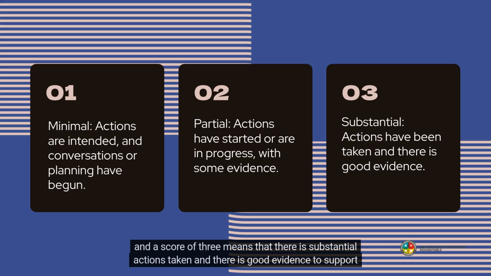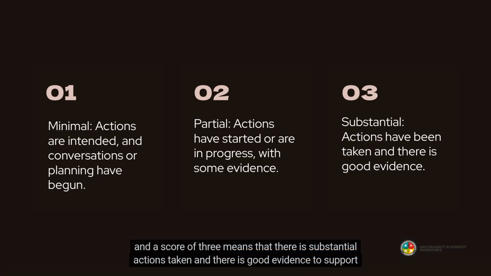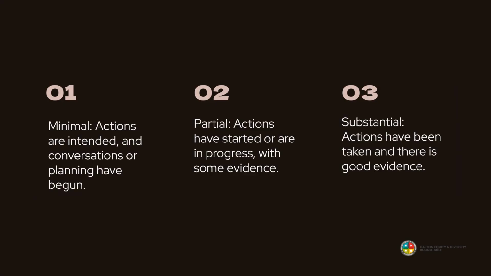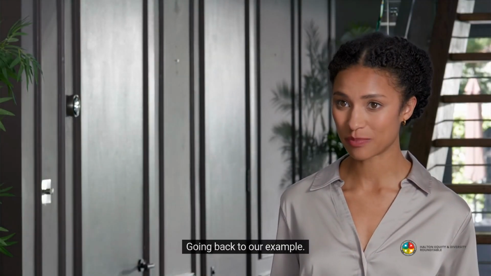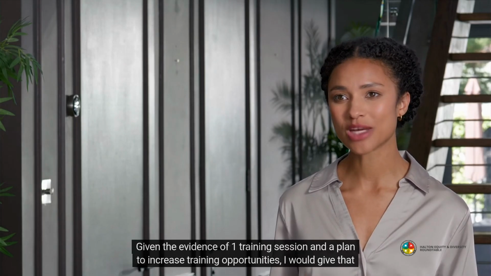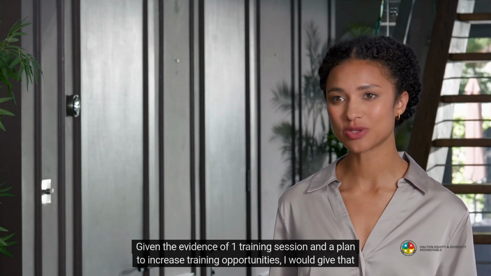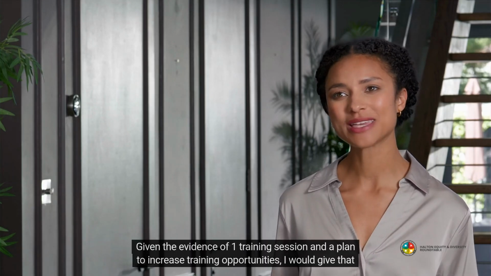And a score of 3 means that there are substantial actions taken and there is good evidence to support those actions. Going back to our example, given the evidence of 1 training session and a plan to increase training opportunities, I would give that indicator a score of 2.